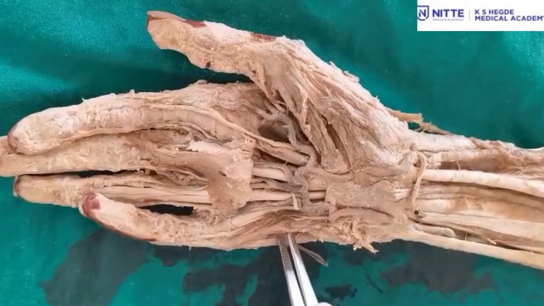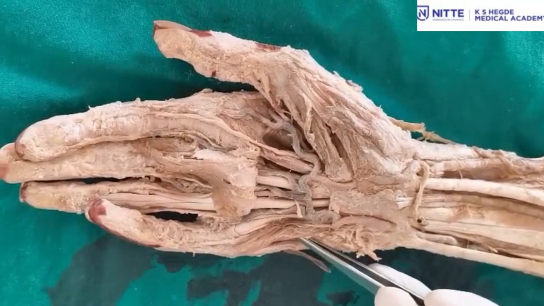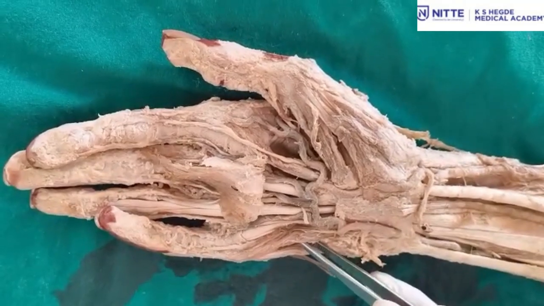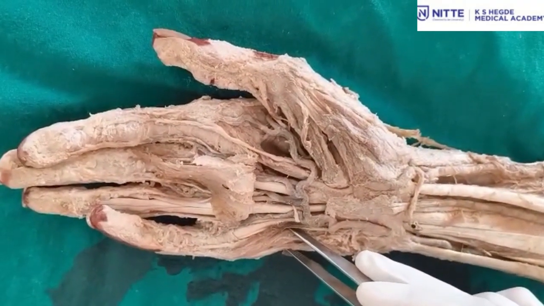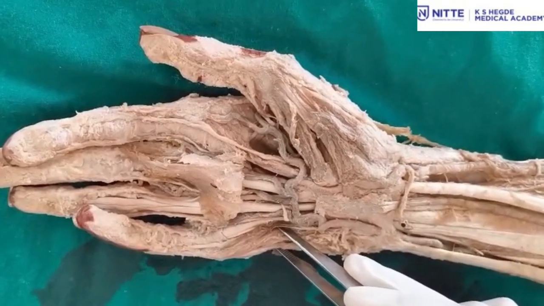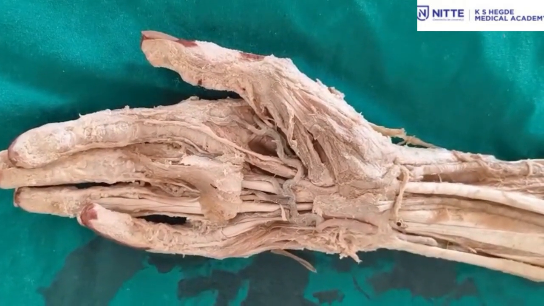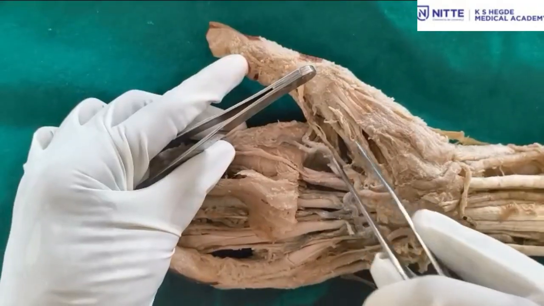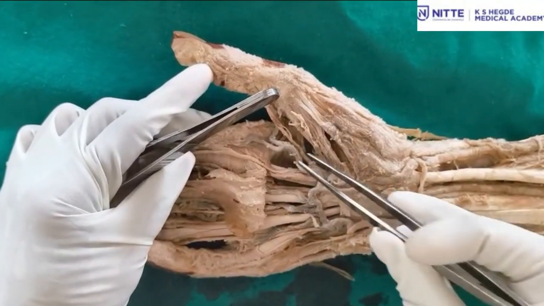The nerve supply of these three hypothenar muscles is by the deep branch of the ulnar nerve. Actions: all the three hypothenar muscles help in deepening the cup of the palm for the proper grip on a large object. The next muscle is adductor pollicis.